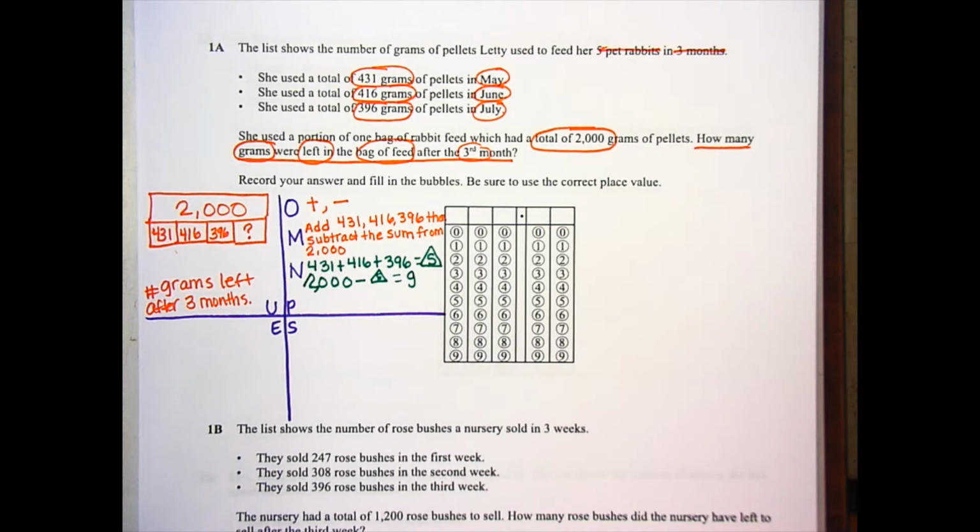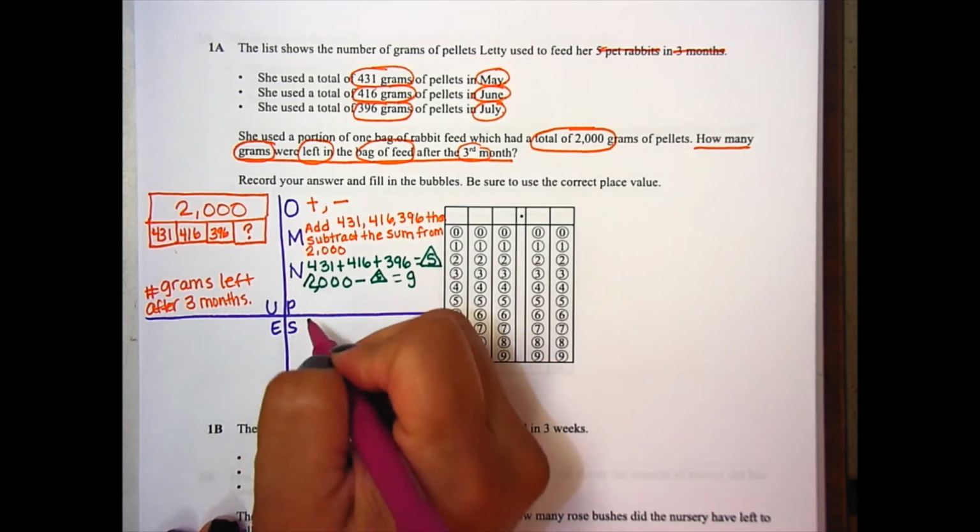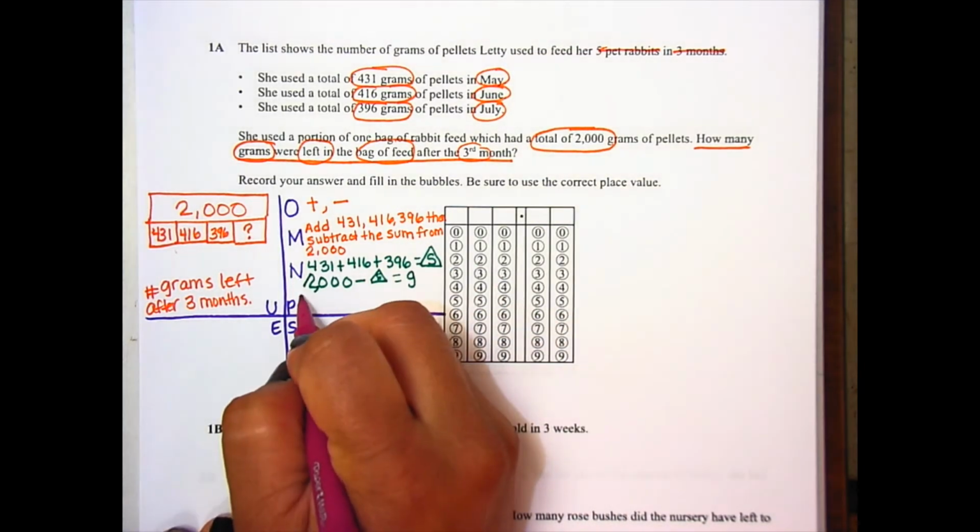So our process is, how are we going to do this? The process is looking, what are we looking for? We're looking for the difference, right?